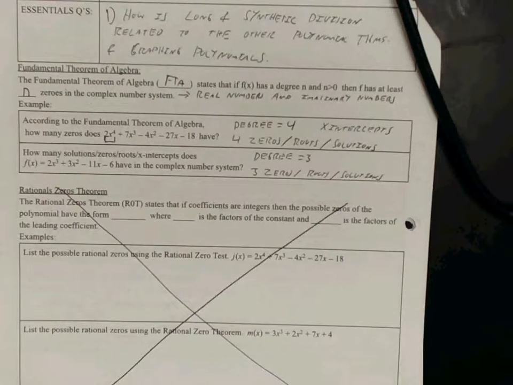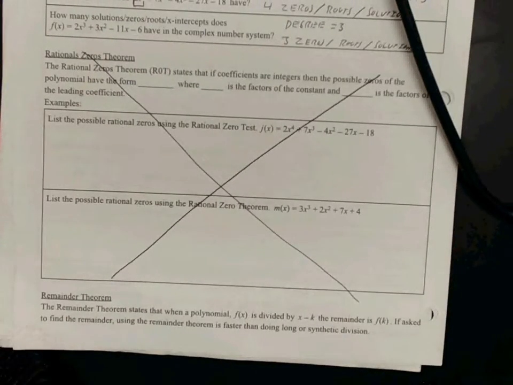The remainder theorem. The remainder theorem states that when a polynomial f of x is divided by x minus k, the remainder is f of k. If asked to find the remainder, using the remainder theorem is faster than doing long or synthetic division.